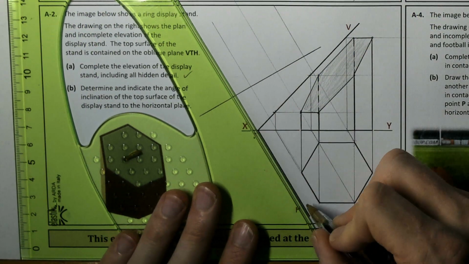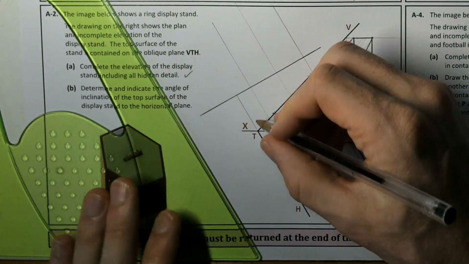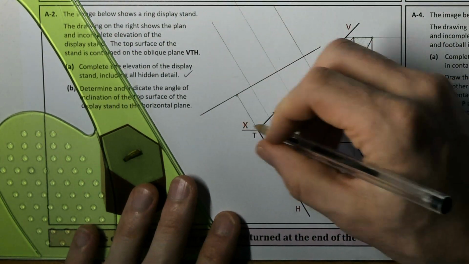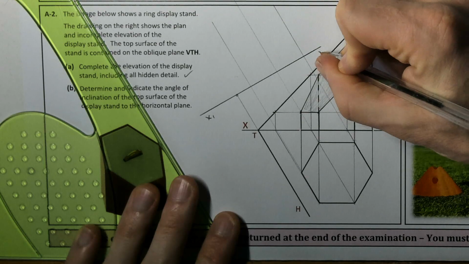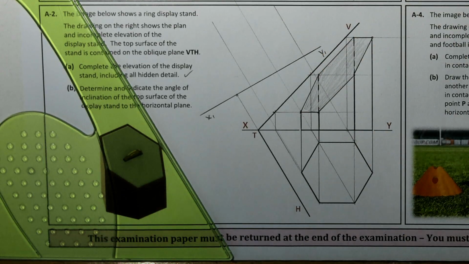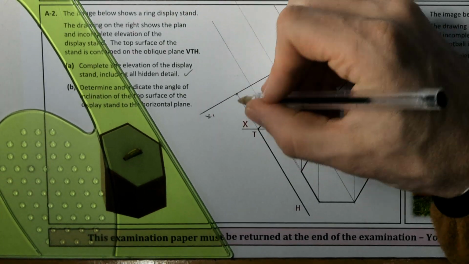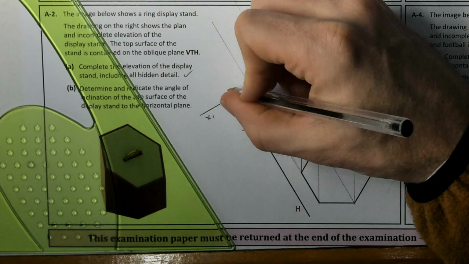And here is going to be a point view of HT. Okay, so that's my X1, Y1. All right, and this is my HT, point view of HT.